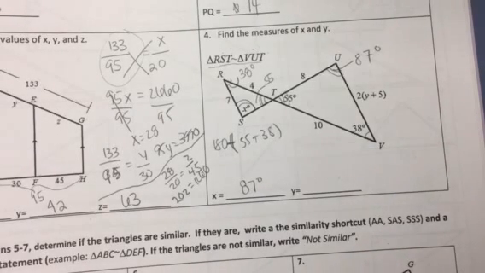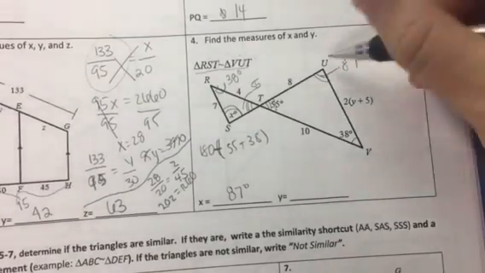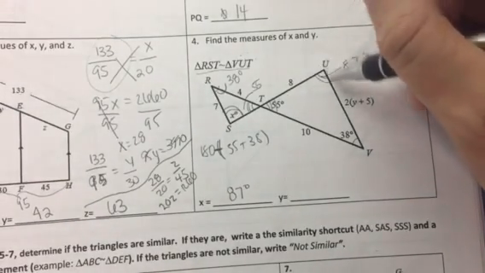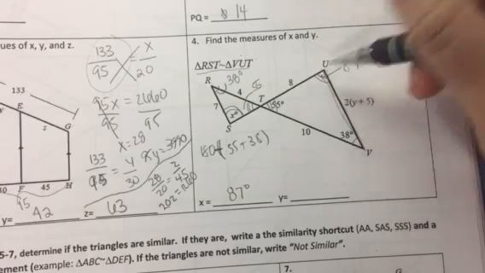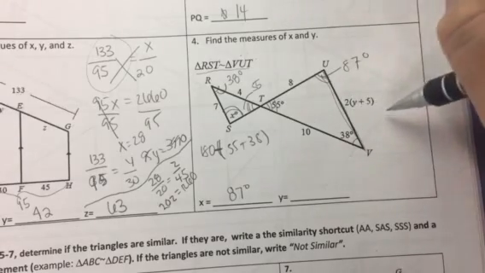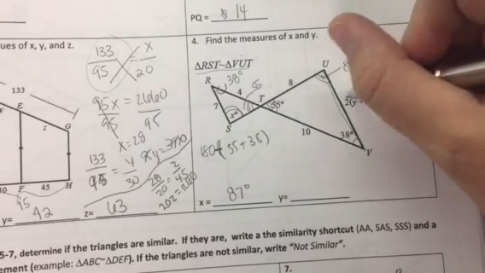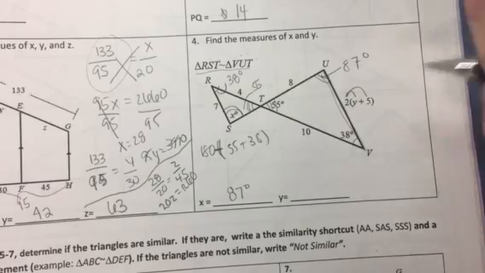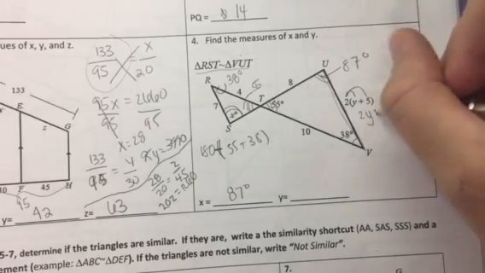And then to find y, we're going to have to use a proportion. So if you look at this problem, first of all, we're given that UV is represented with the expression 2 times the quantity y plus 5. I might go ahead and distribute that right now and say that's going to be the same as 2y plus 10.